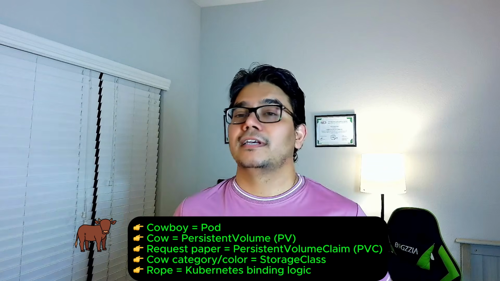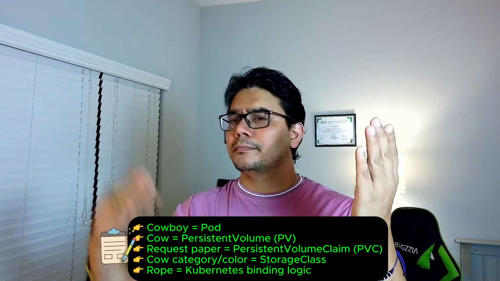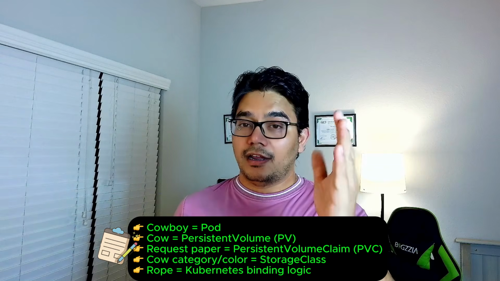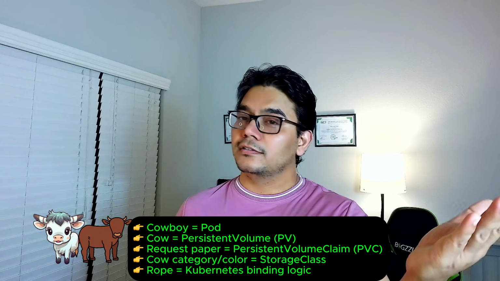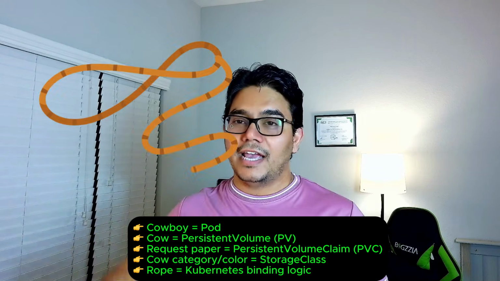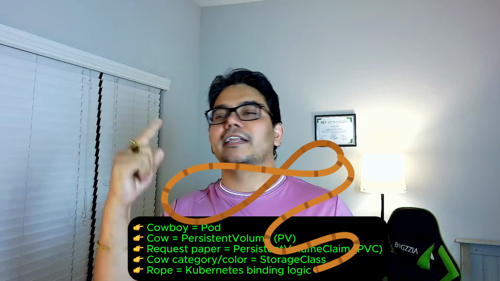So how does all this map to Kubernetes? Cowboy is the pod. Cow is the persistent volume. Request paper, persistent volume claim. Cow category or color is the storage class. And the rope is the Kubernetes binding logic. Now let's go back into the lab and intentionally make Kubernetes fail. Because one failed deployment can teach you more than 1,000 successful ones.